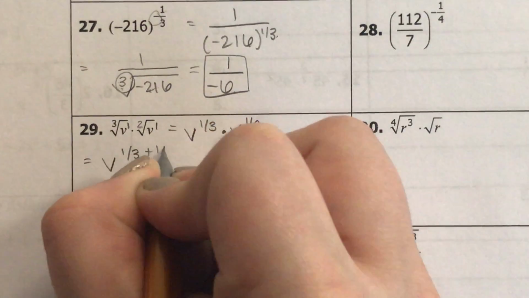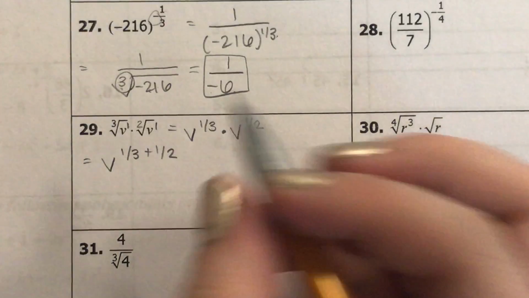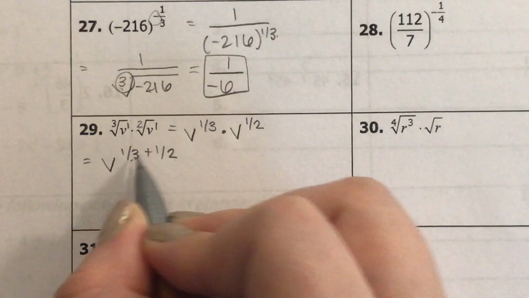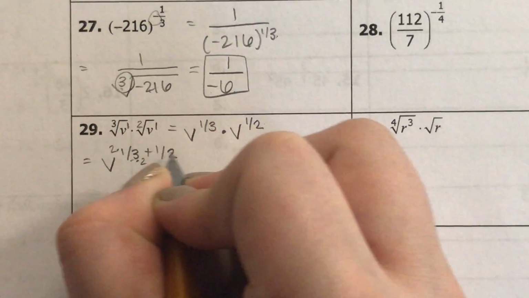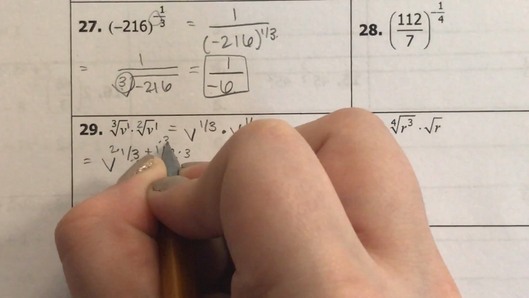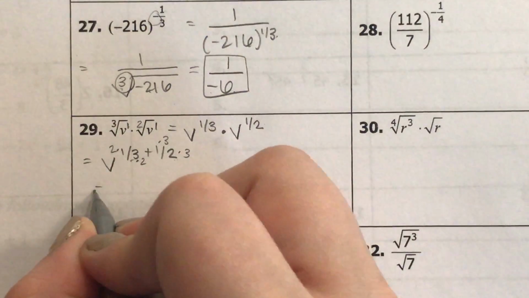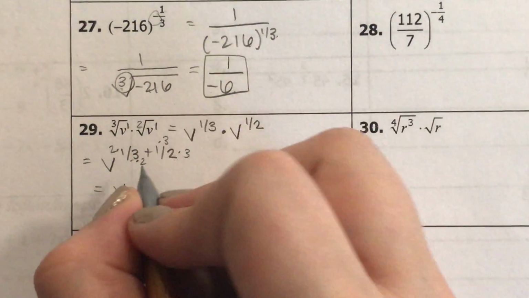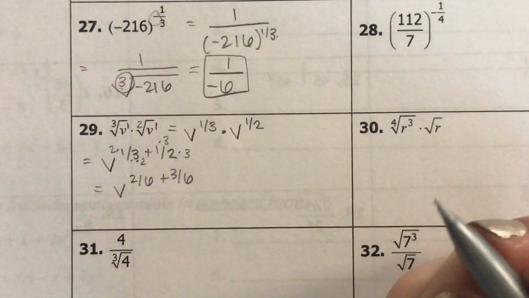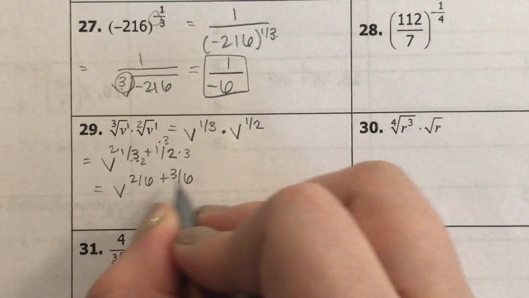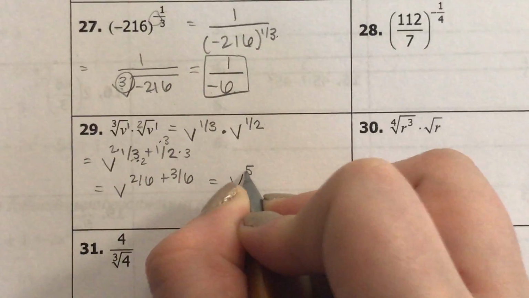But since they're fractions, I need a common denominator. My common denominator between 3 and 2 is 6. So times 2, times 2, times 3, times 3. This is now 2 over 6 plus 3 over 6. 2/6 plus 3/6 is 5/6.